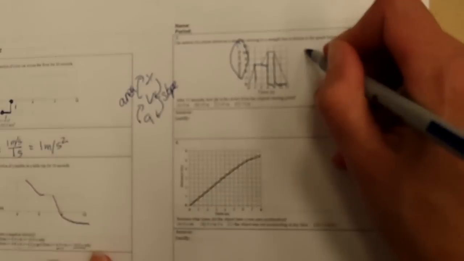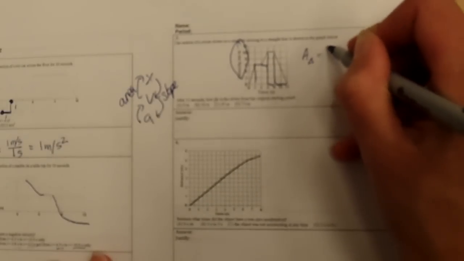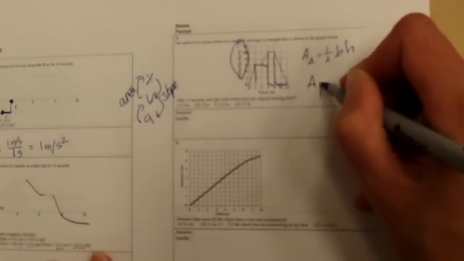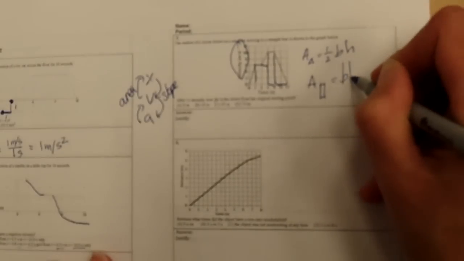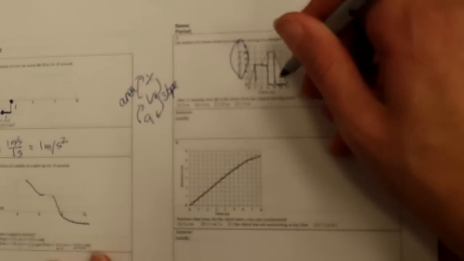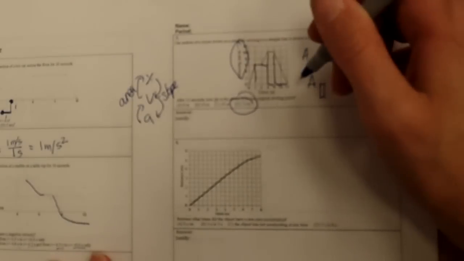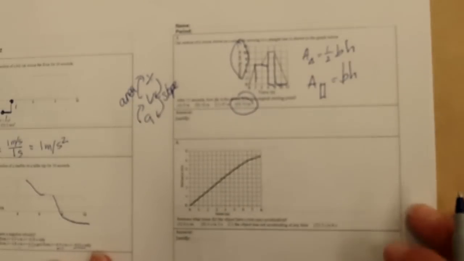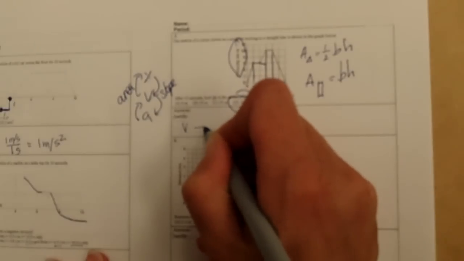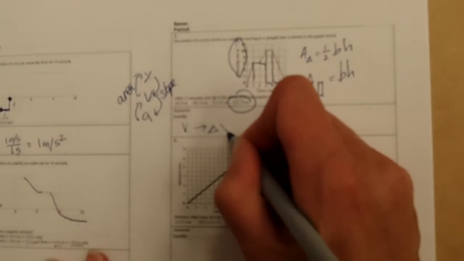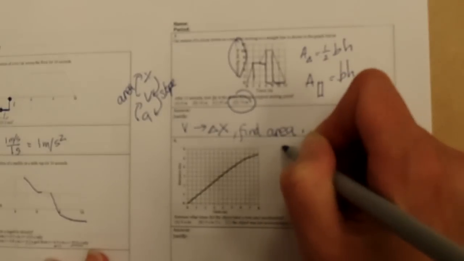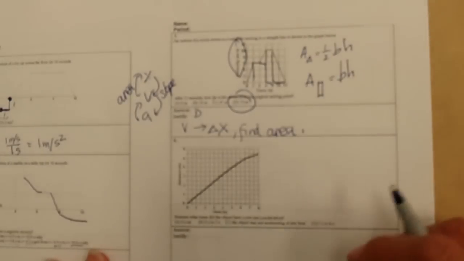Remember that the area for a triangle is equal to 1/2 base times height. The area for a rectangle is base times height. So I'm going to go ahead and do that for each one of these squares, and when I do that, I should end up with 24 meters. My justification is, from velocity to change in position, find area. And I'm just going to put answer as D.